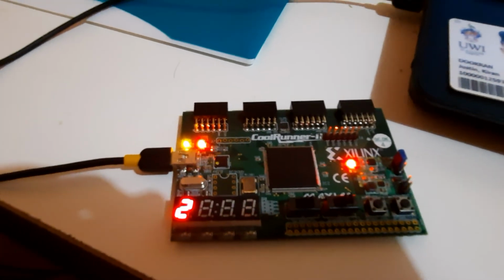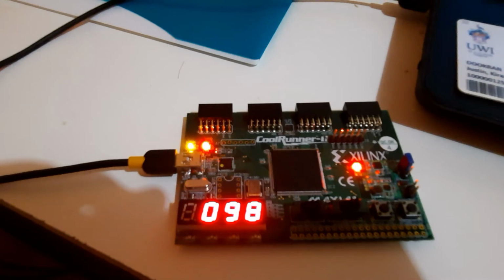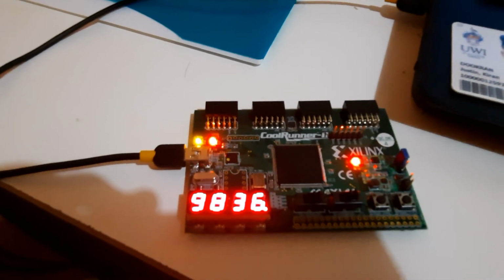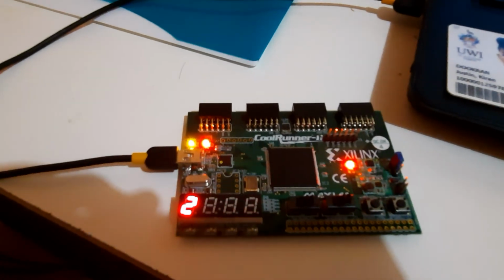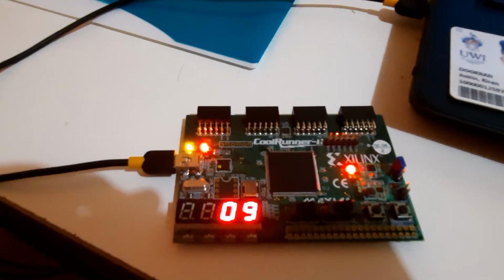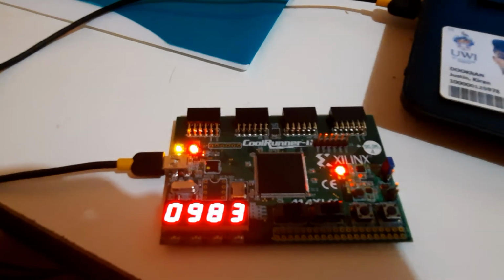These are the 4 upgrades for the digital frequency meter. As you can see, all upgrades were successful, and I have now come to the end of my demonstration.